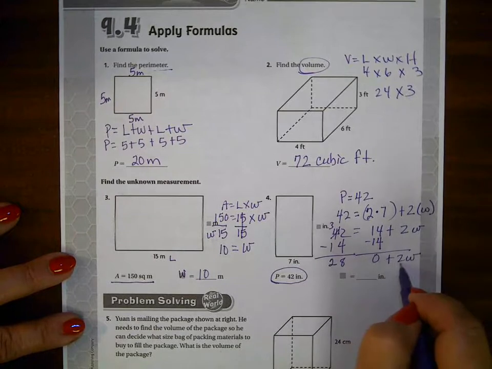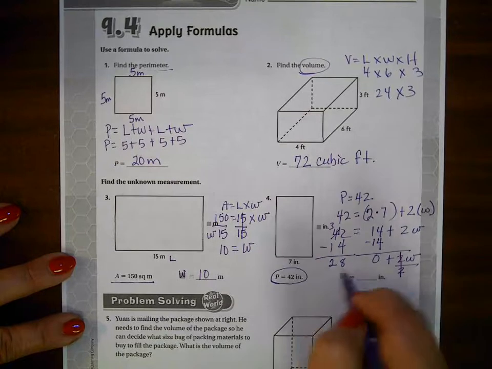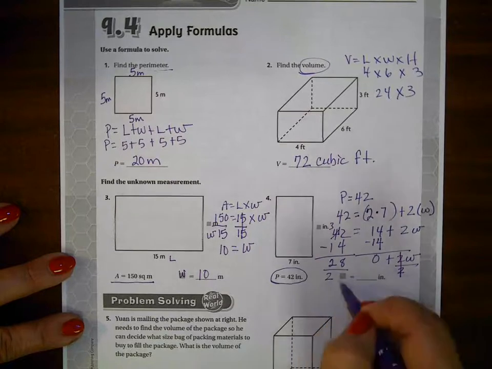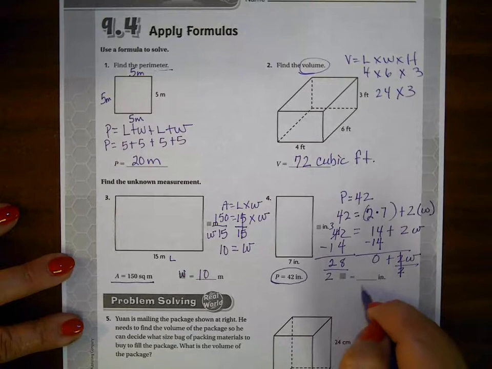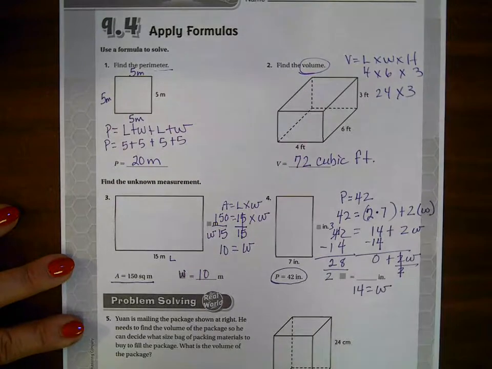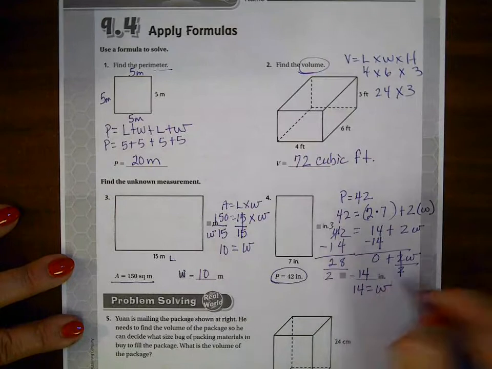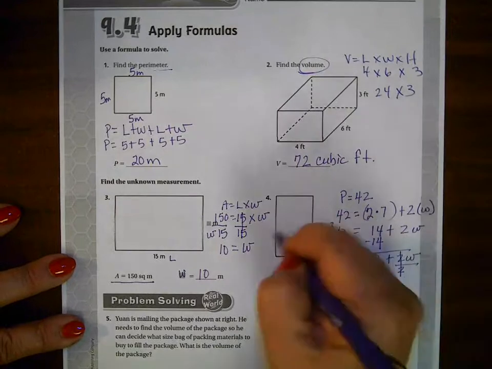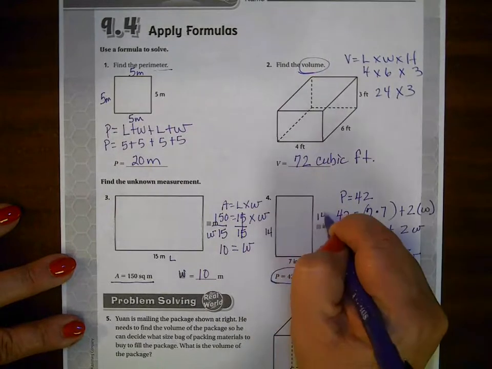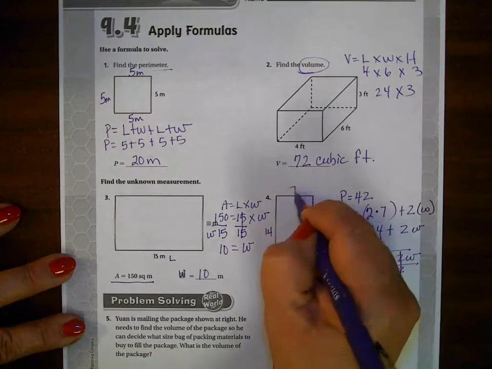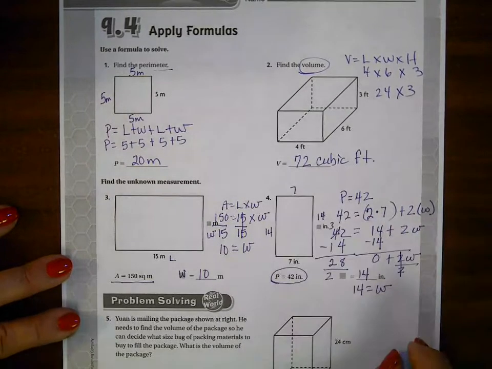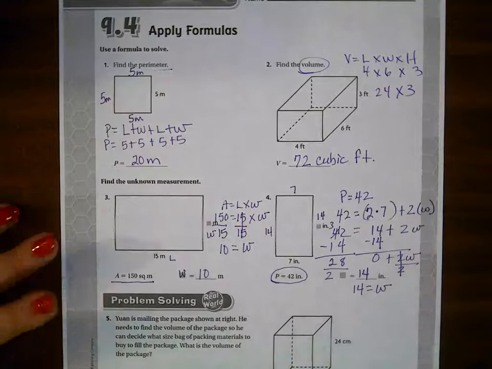I need to move this 2 over, so I'm going to divide to make that into a 1. So 28 divided by 2 is going to equal 14. So 14 equals W. And so this is going to be 14 inches. So here, this is 14 inches, and this is 14 inches, and then 17. Okay, and that's what we did in class today.